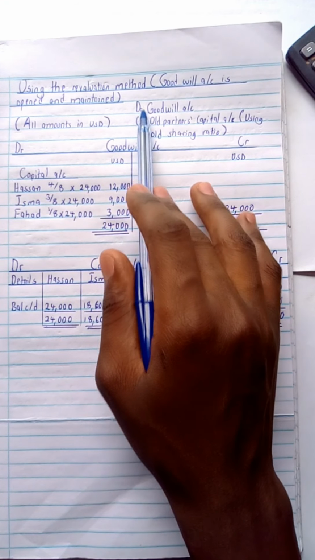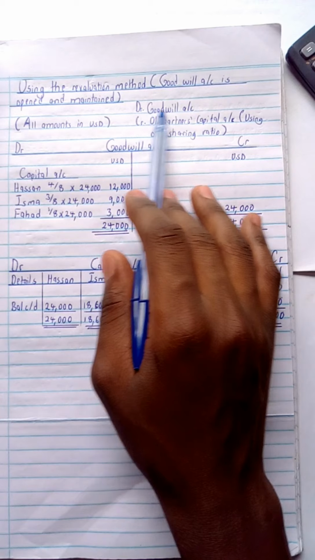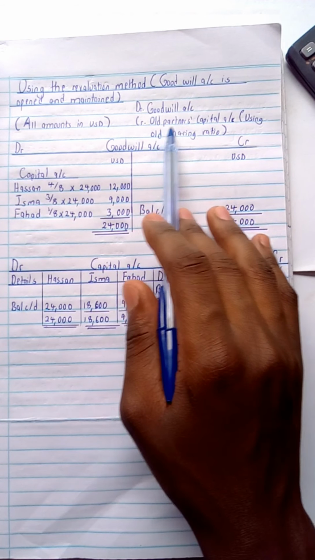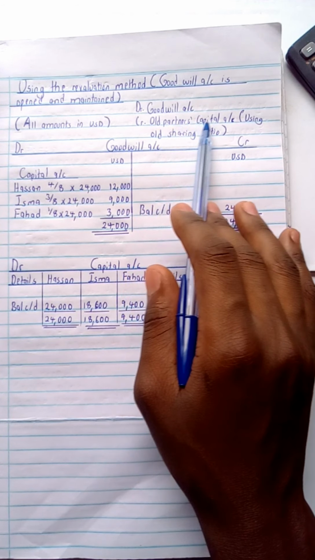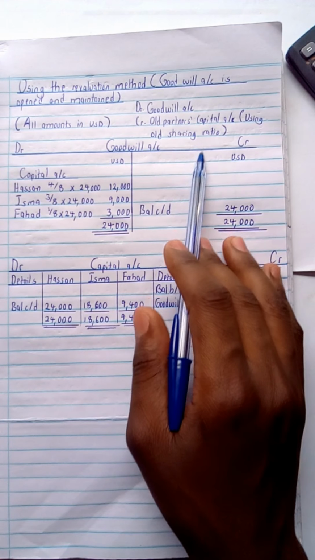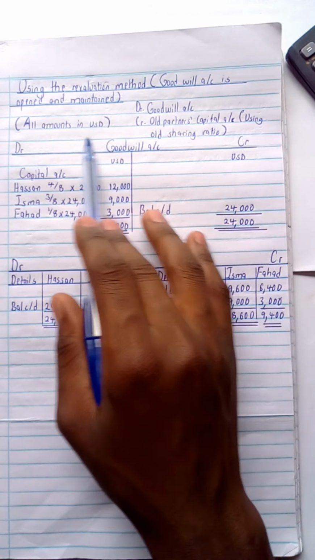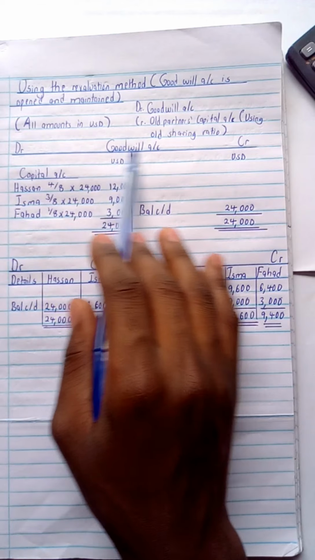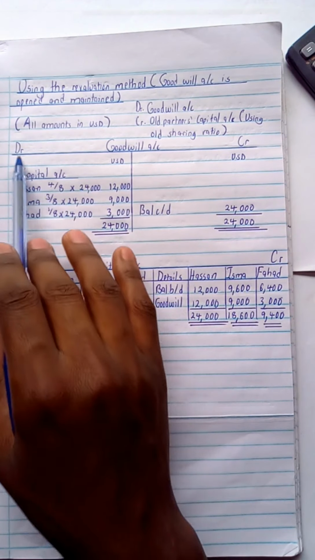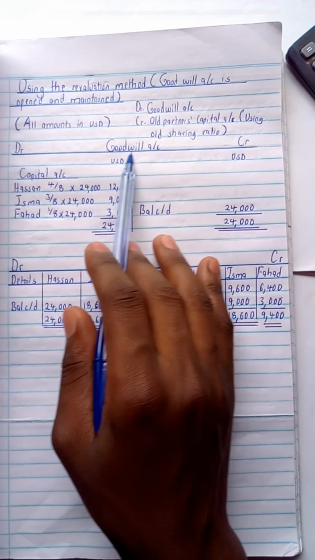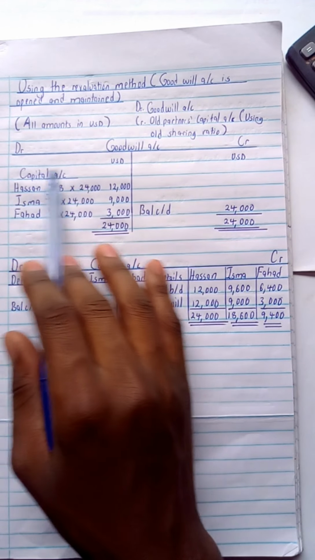Remember, I'm going to debit and credit. So I'm going to debit my Goodwill account, and then I credit my old partners' capital accounts using their old sharing ratio. So after knowing that, I get that I have to debit my Goodwill account. So I draw my T account, debit and credit side. So my Goodwill account, I get to debit it with the capital.